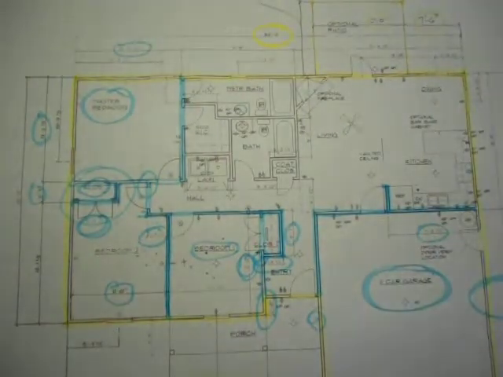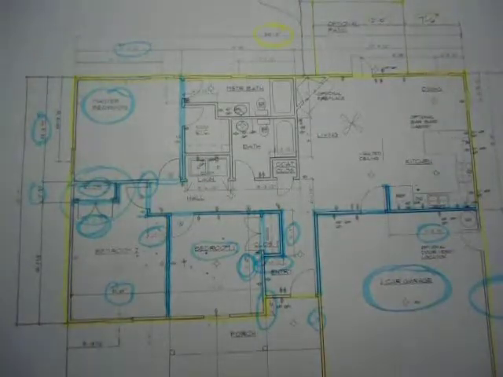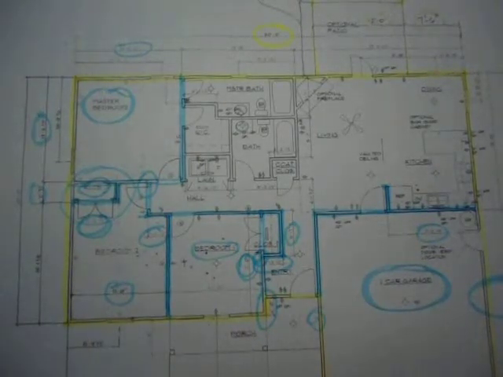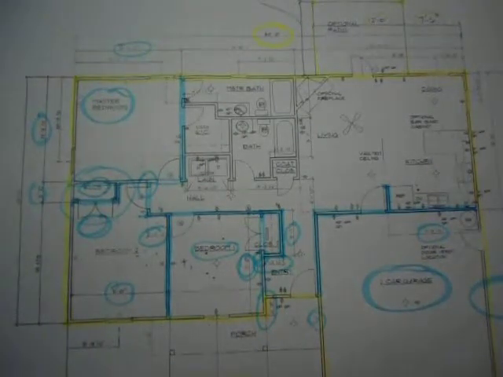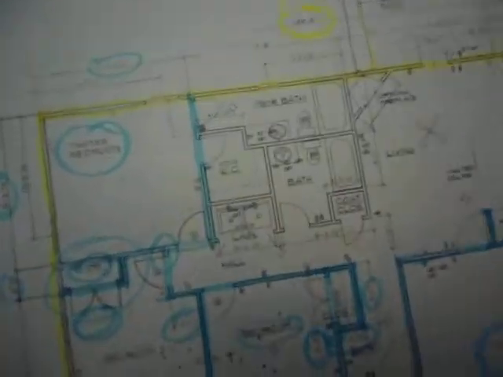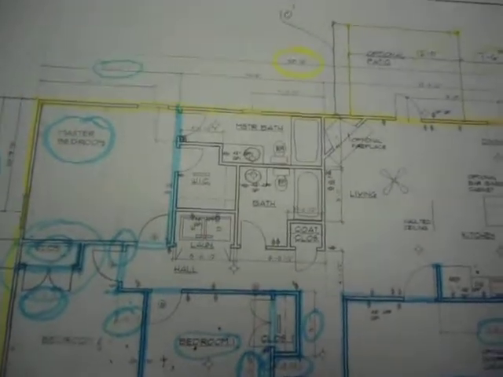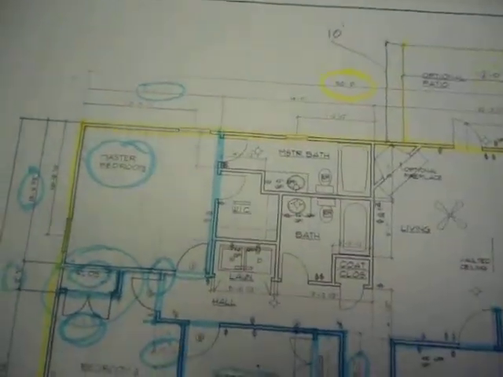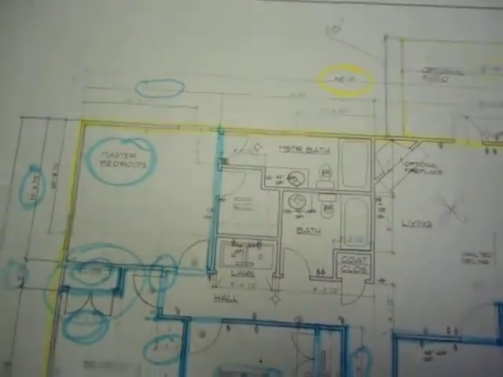So today we're going to start right here in this master bath area. And what we're going to do is I'm going to try to get in a little bit closer for you on that so that we can zoom right in on it.